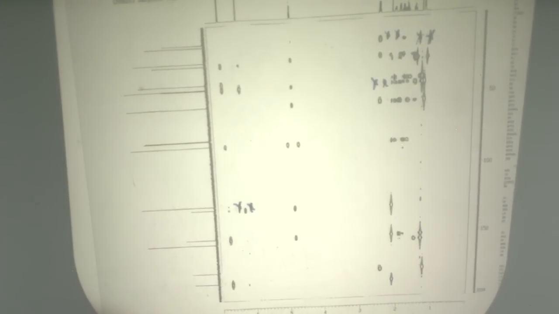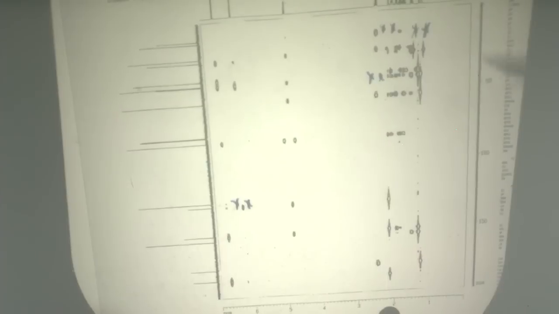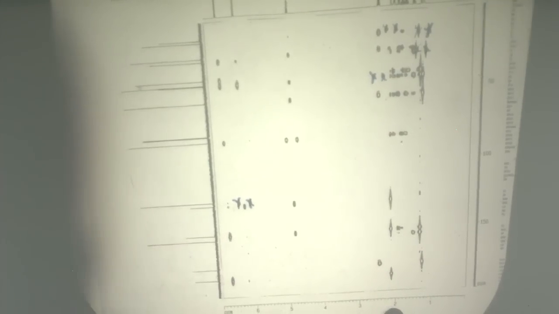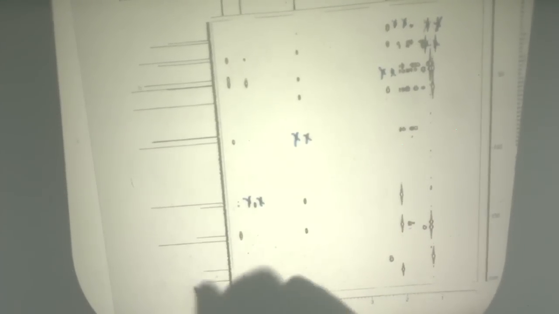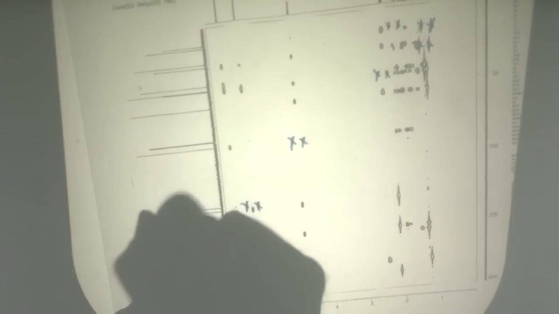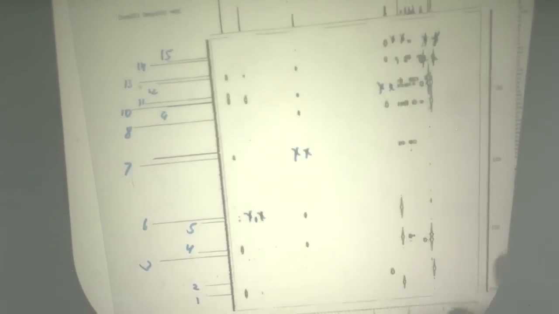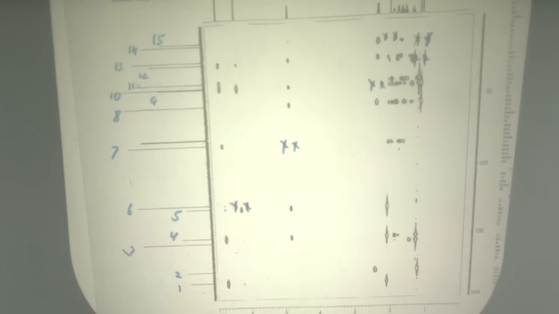So I think I got them all. There's one more hanging out down here. And one more for C over there. All right, I want to be good about this. So again, I'm going to very slavishly transcribe 1, 2, 3, 4, 5, 6, 7, 8, 9, 10, 11, 12, 13, 14, 15 for my carbon axis.